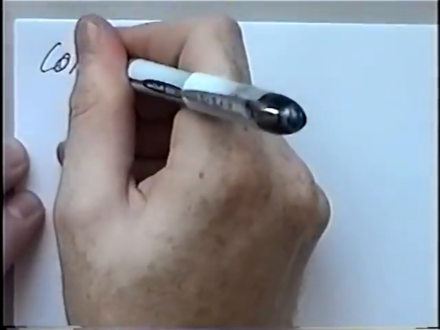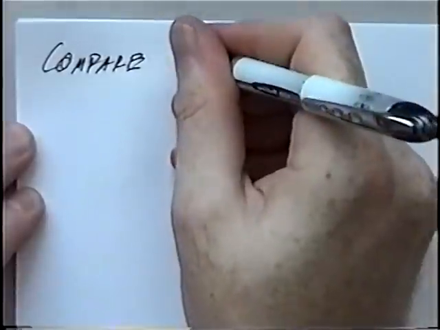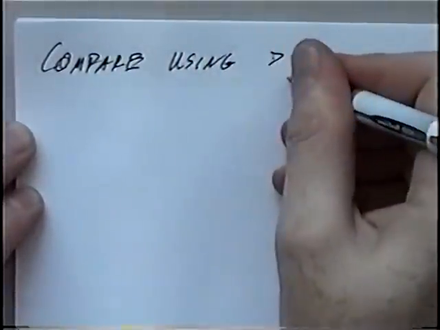Title of next section is Compare, using greater than, less than, or equal.